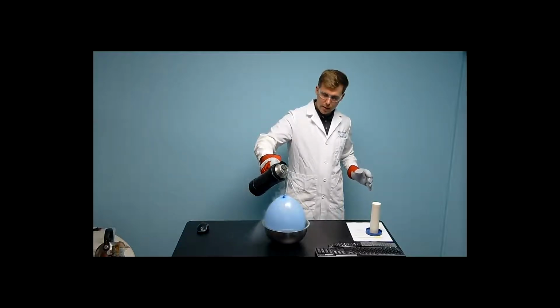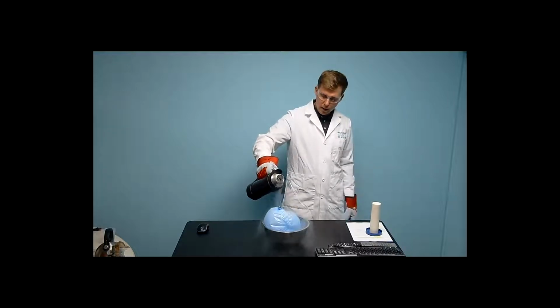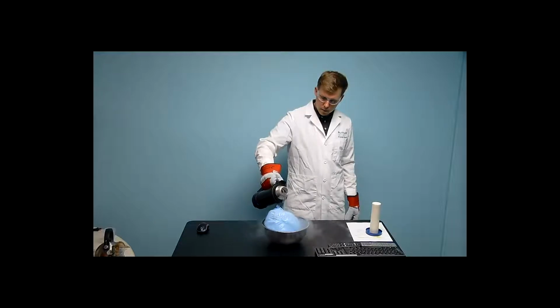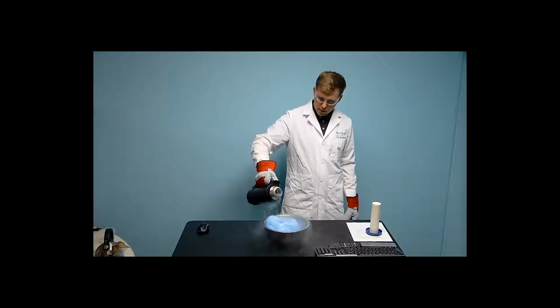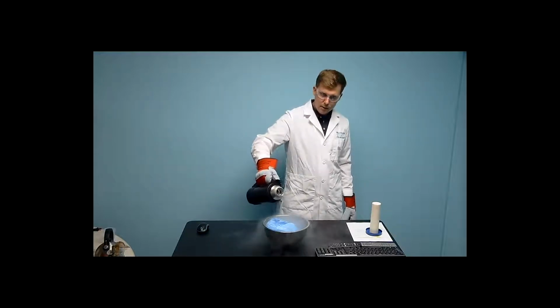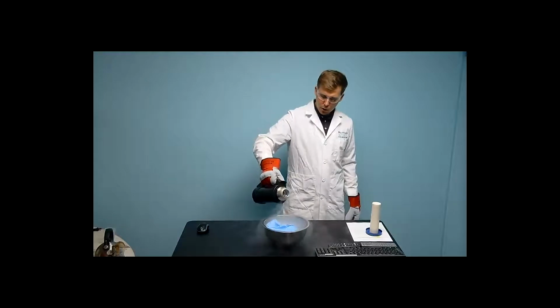Is anybody noticing what's happening? I'm wondering, is there a hole in my balloon now?